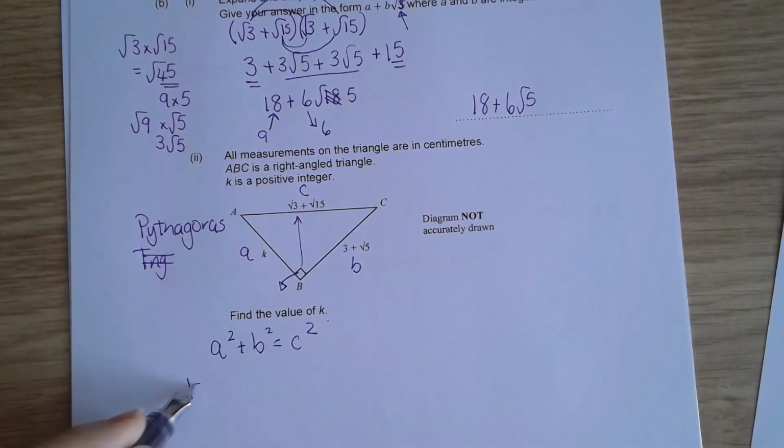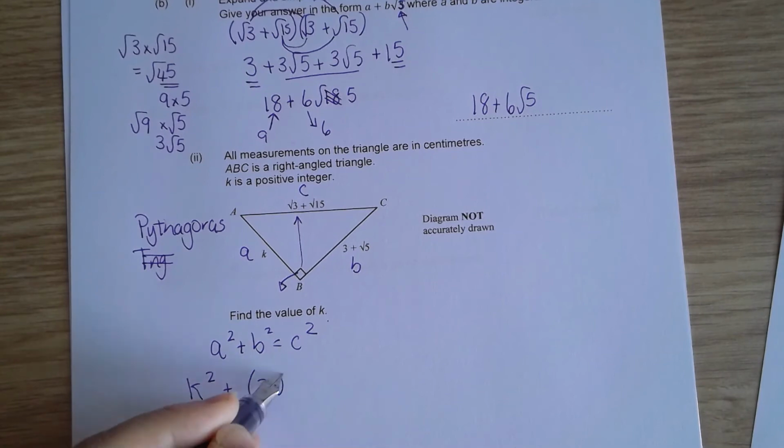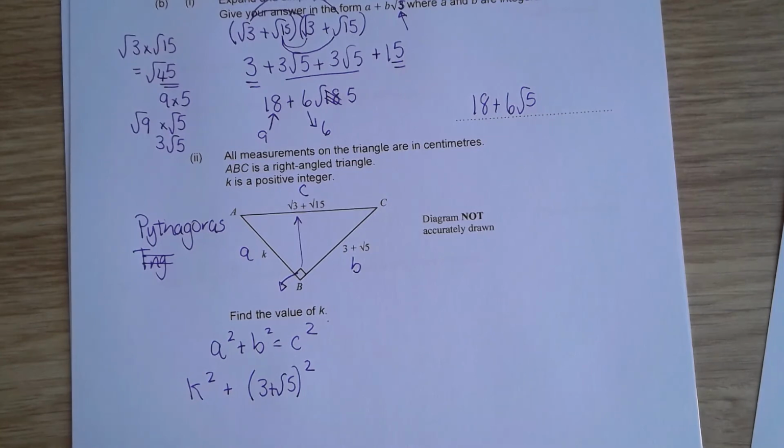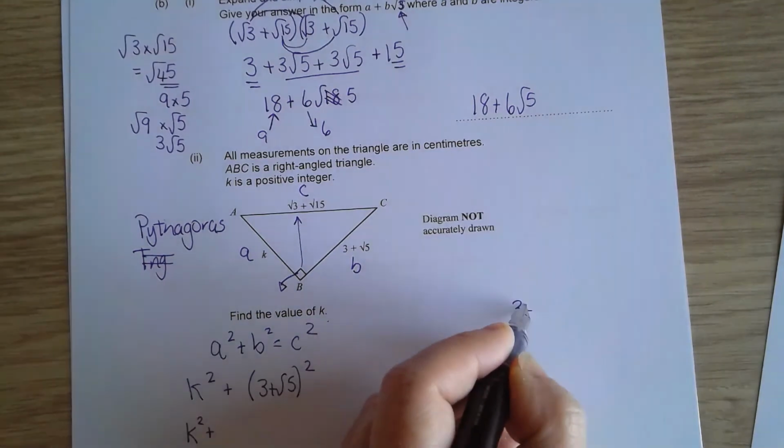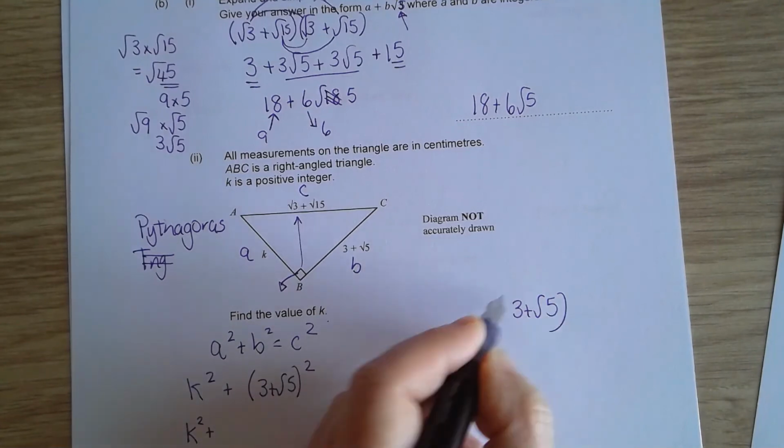So I'm going to write down a squared, which is now k squared, plus b squared, which is 3 plus root 5 squared. I'm not going to bother about my c squared just at the minute. k squared plus, now I've got to square 3 plus root 5, so let's work that out.